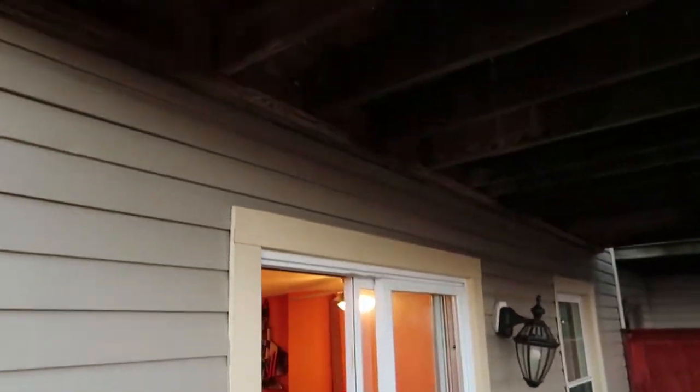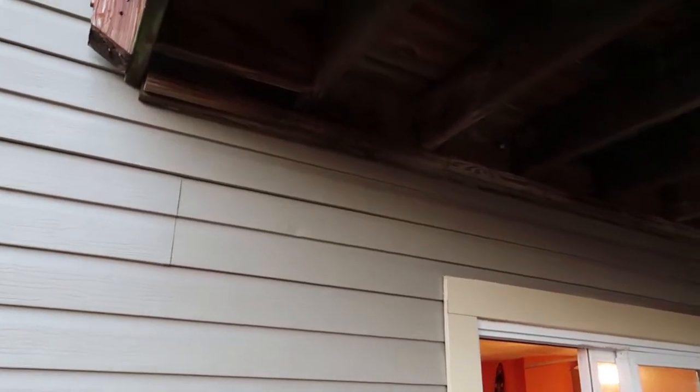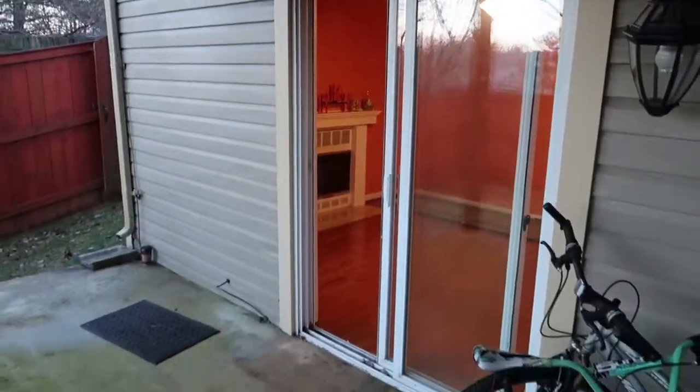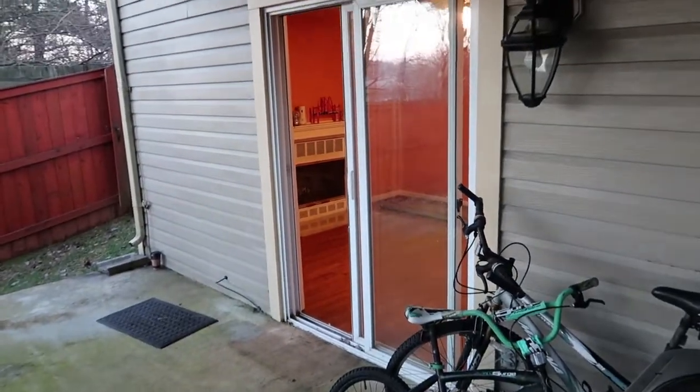This is a rental property, so a lot of the times in these scenarios the homeowner tries to keep the cost down. But yeah, let's see how the next scene goes.